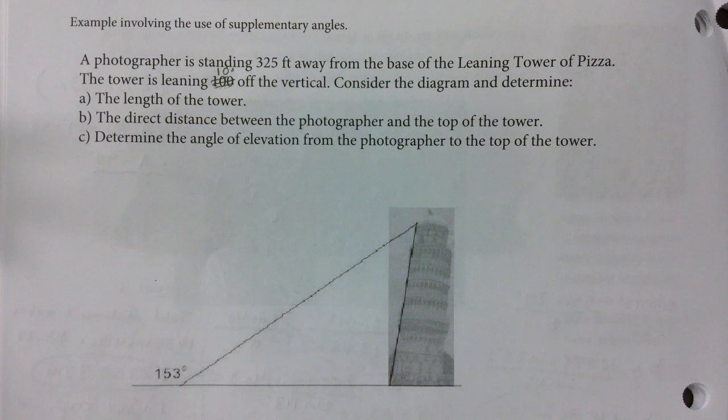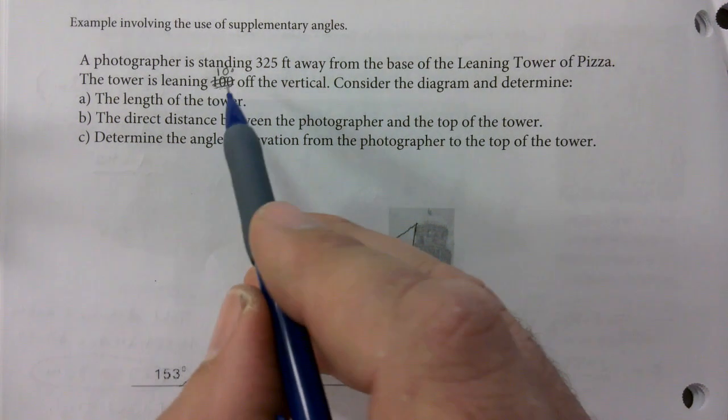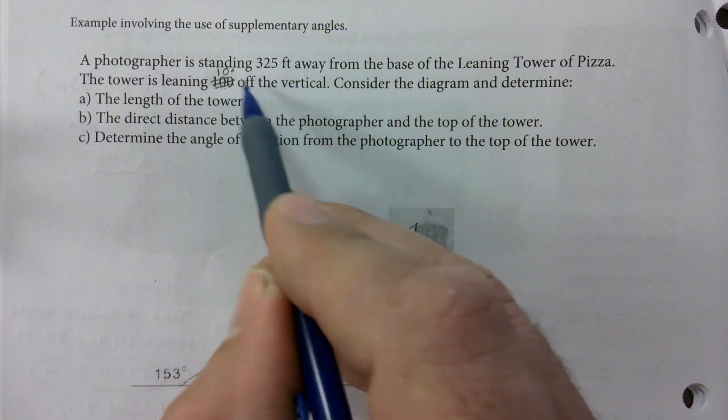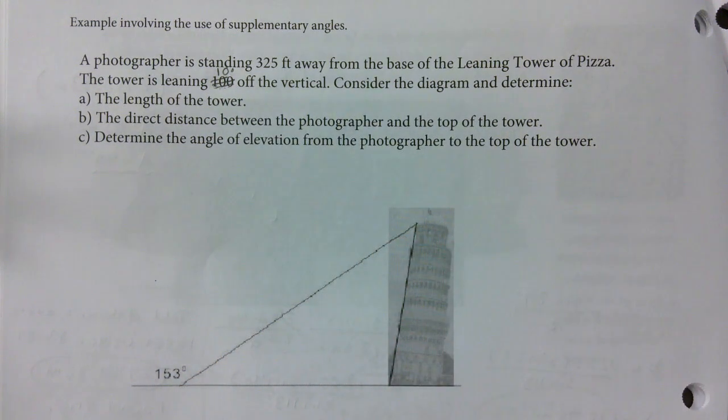Apologize for the pixel. So this is not 100, it's 10 degrees off the vertical. Can you try that again? Labeling. Let's see here.